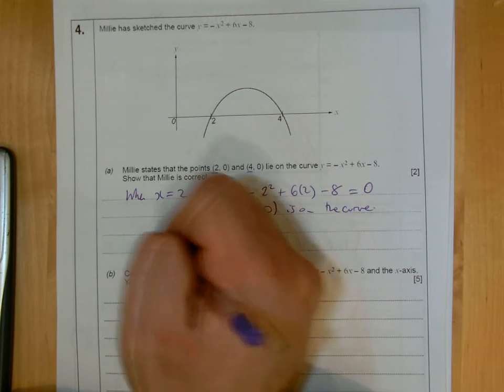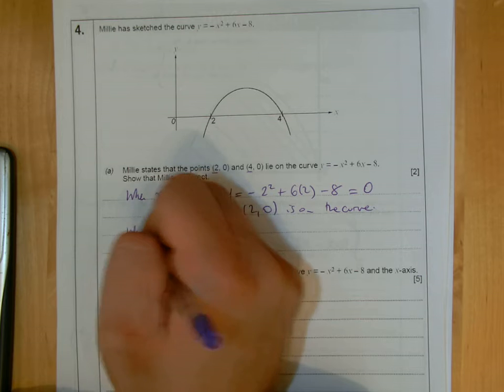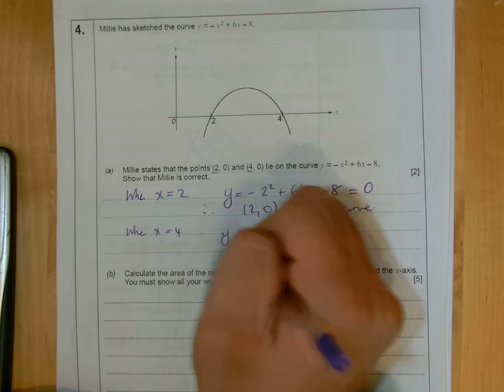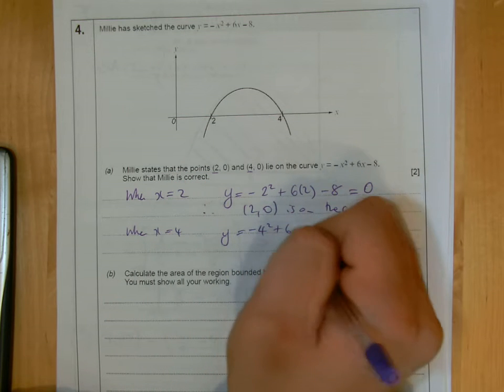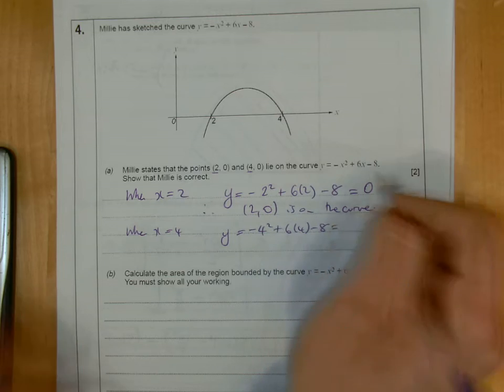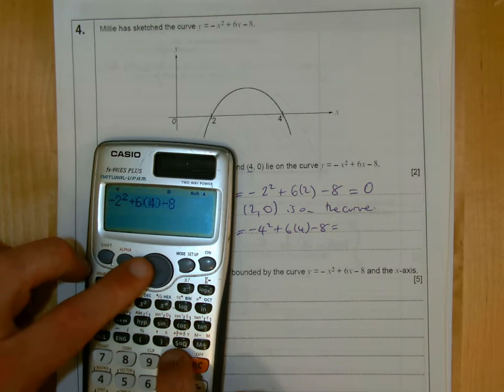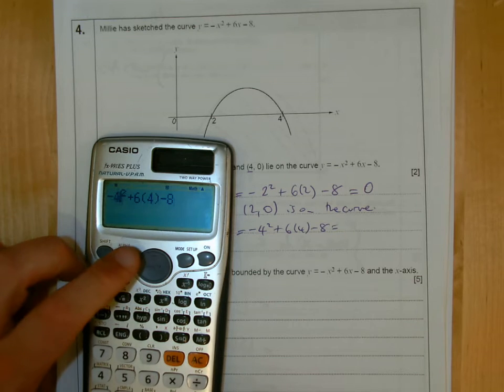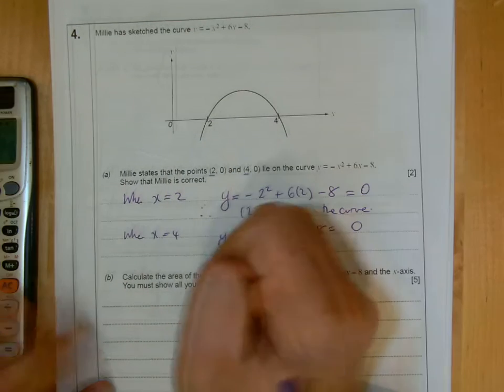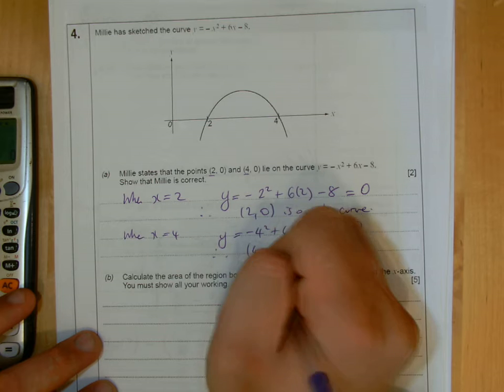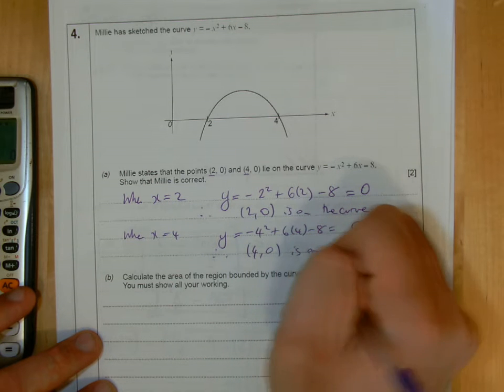So when x is 4, do exactly the same thing. y equals minus 4 squared plus 6 times 4 minus 8. So I'm just subbing it in there. I can just go back here on the replay button, change that, and it comes out as 0. So therefore, (4, 0) is on the curve.